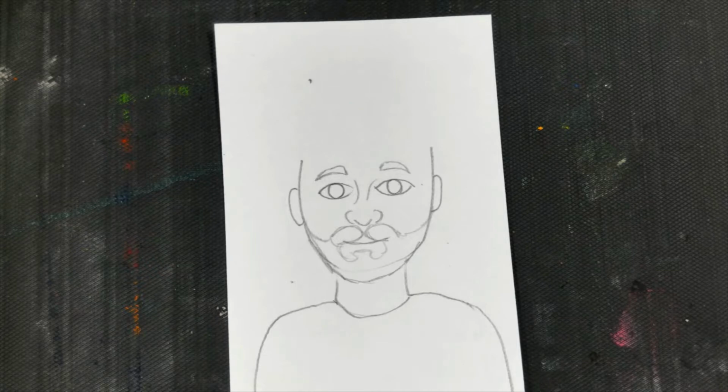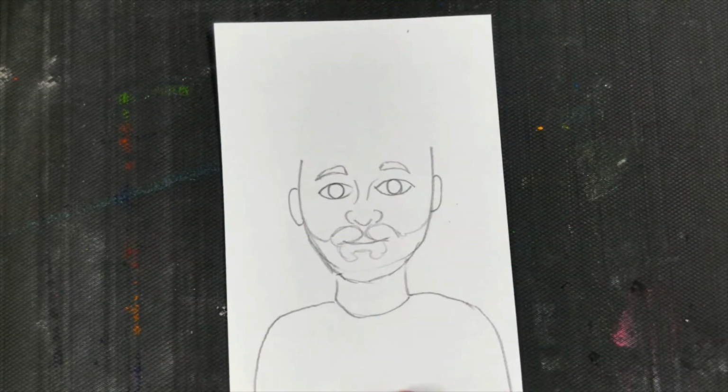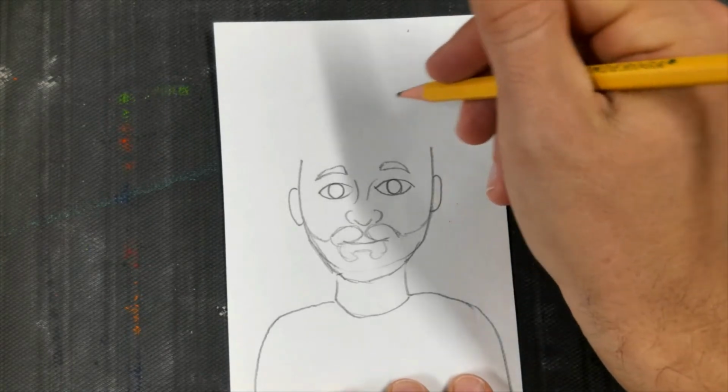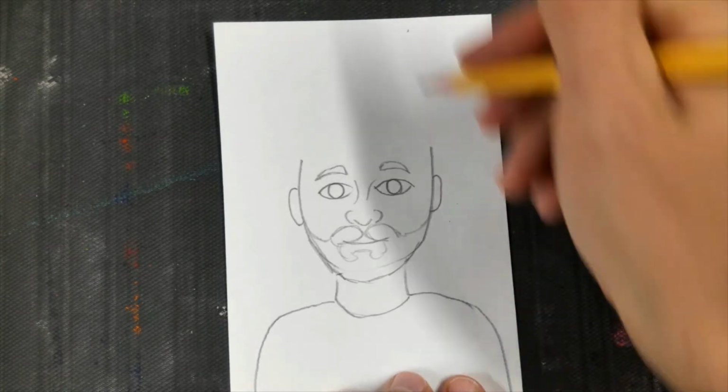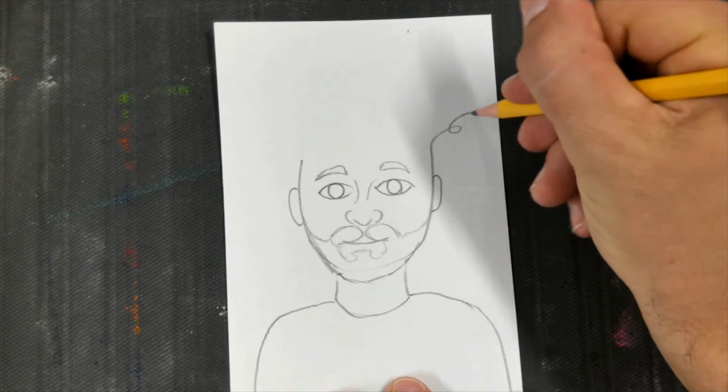Alright, so what we're going to do for the hair is I want you to think about different line patterns, and we're going to make our hair go off the top of the page. This is a crazy hair self-portrait, so I'm going to do some different kind of lines.